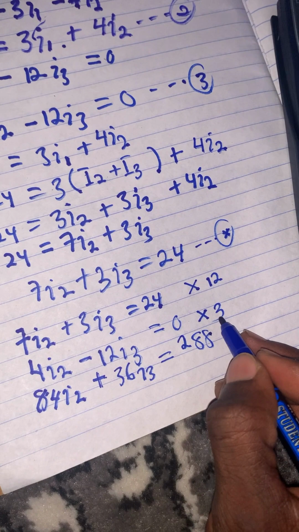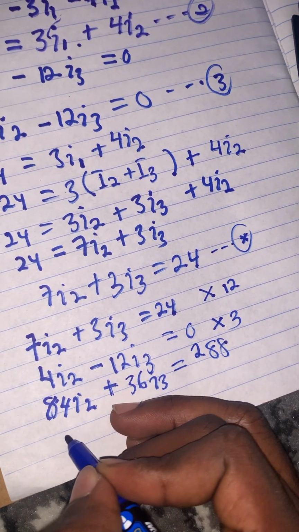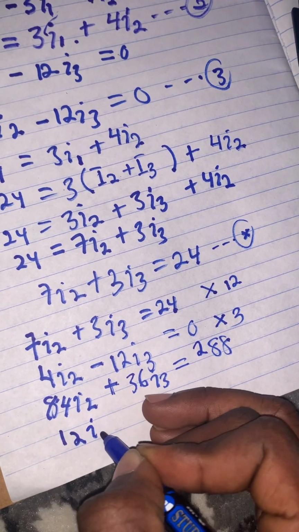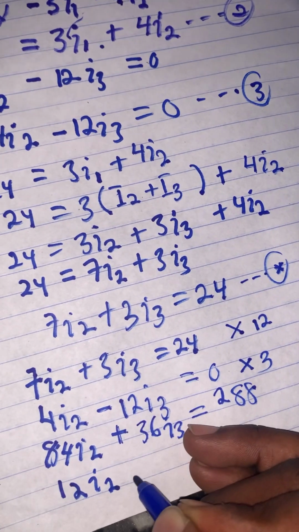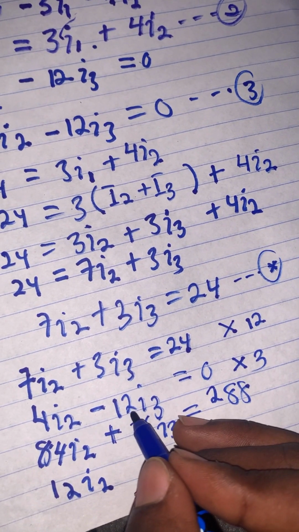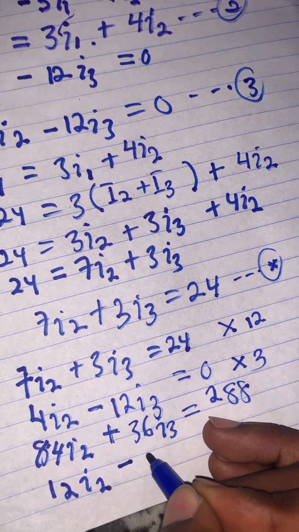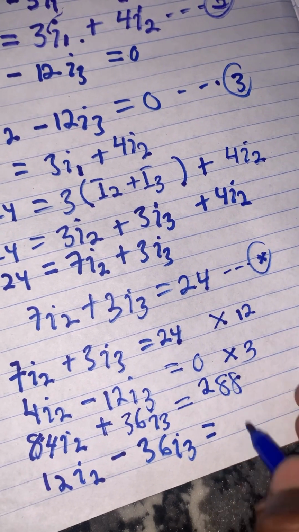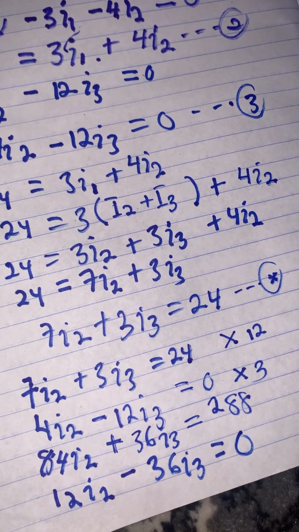Then we multiply the second equation by 3. This would be 3 times 4, that is 12 I2, then 3 times negative 12, which is negative 36 I3, equals 3 times 0, which is 0.